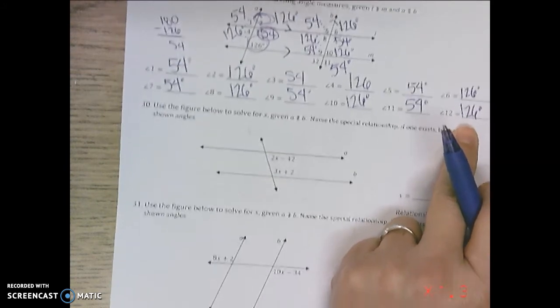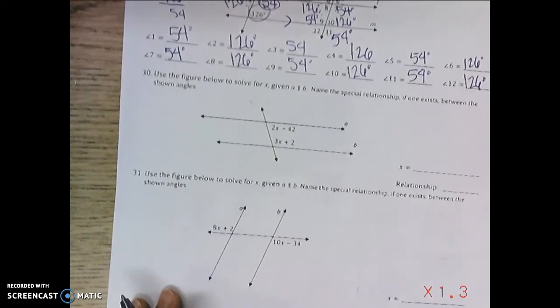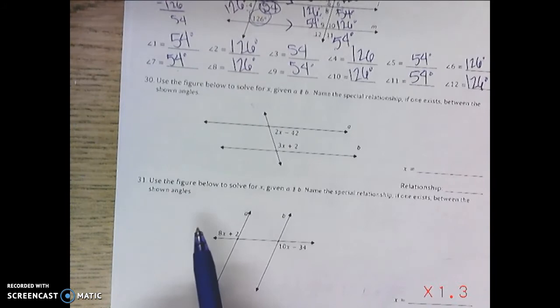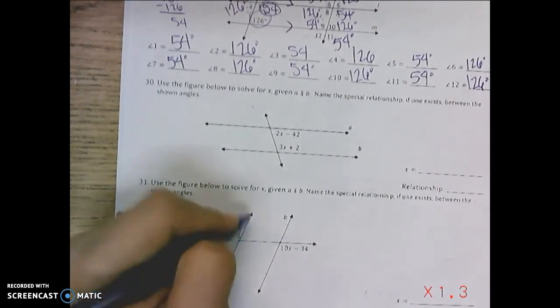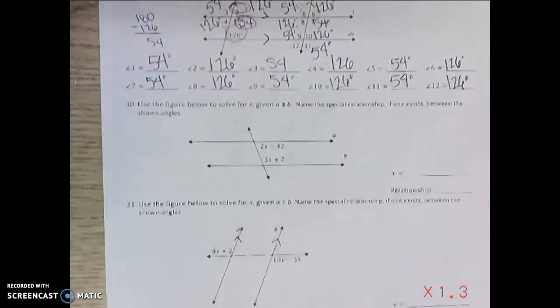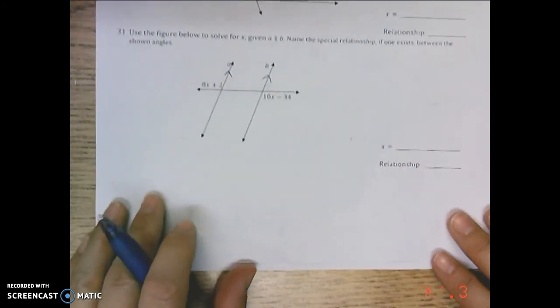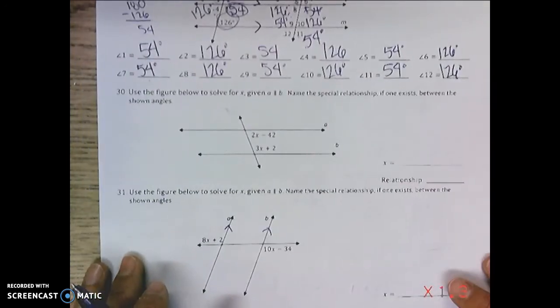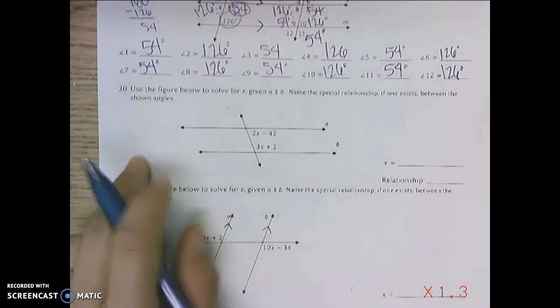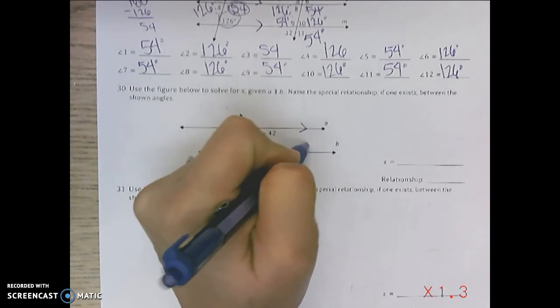Okay, so let's look down here, and it says use the figure below to solve for x, given A is parallel to B. Well, if I look at this diagram, oops, I kind of skipped a problem, sorry. Going back to number 30, solve for x given that A and B are parallel.